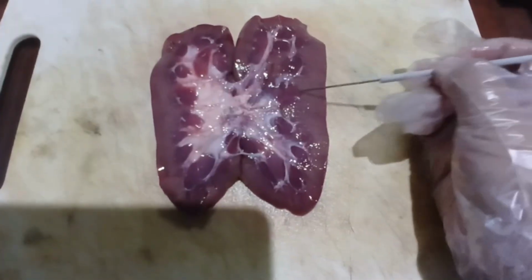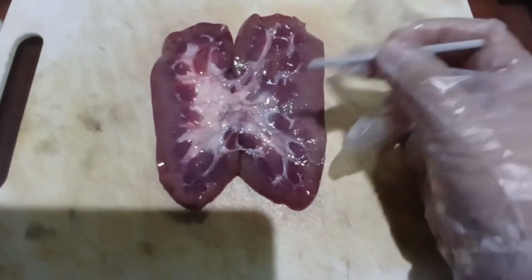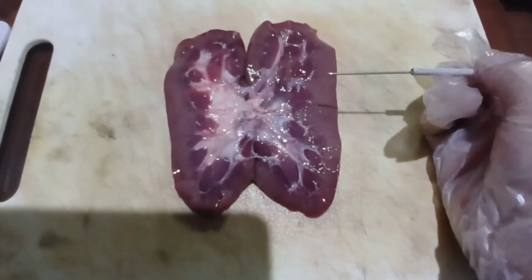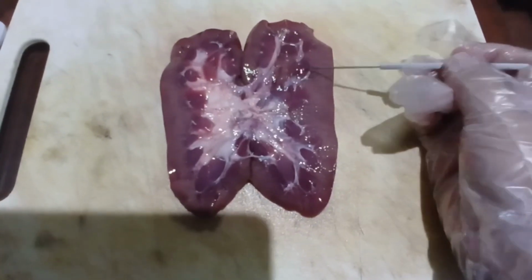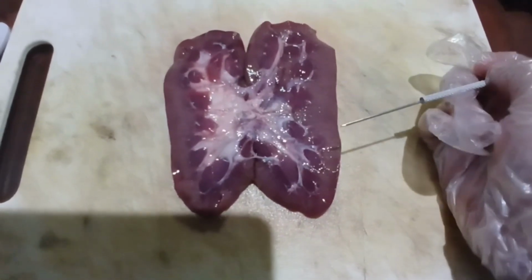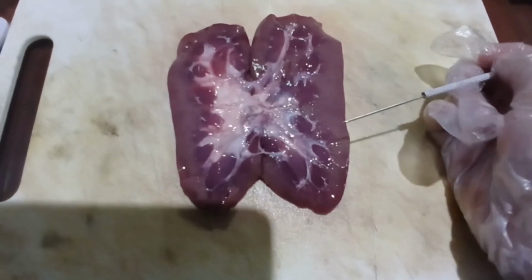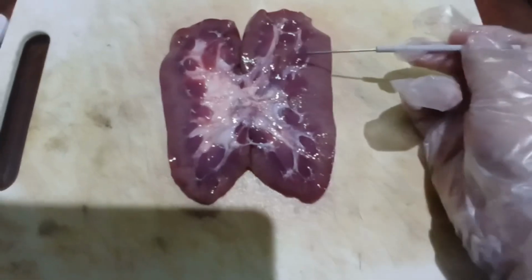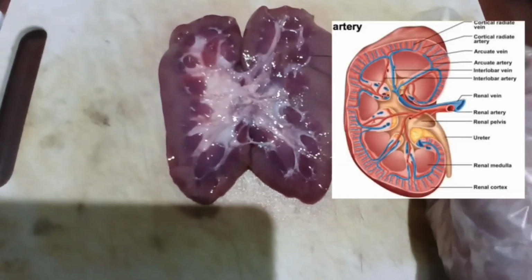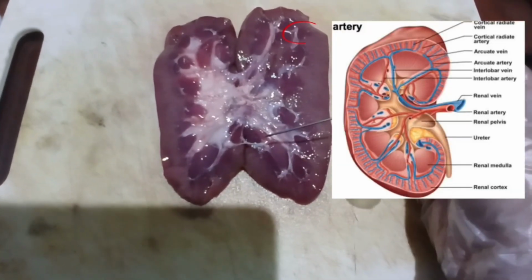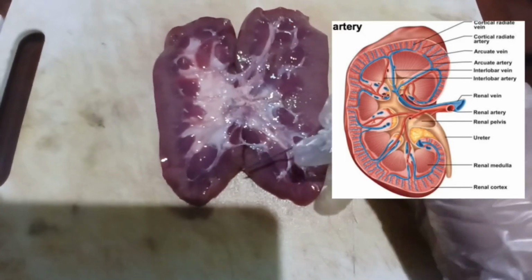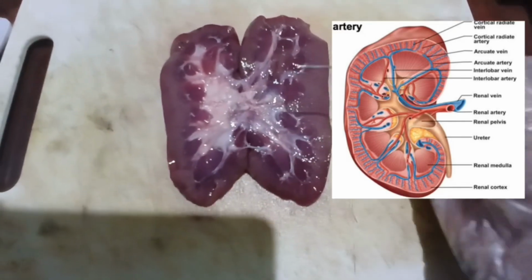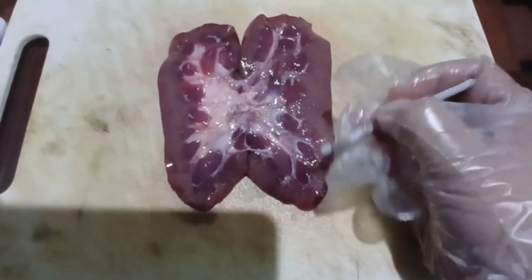That's the definition. Again, these peritubular capillaries are the ones essential for the reabsorption of nutrients and the water back to our blood. And of course, this is the secretion of waste products. The cortical radiate vein functions by collecting blood from the peritubular capillaries. Basically it goes to the arcuate vein.